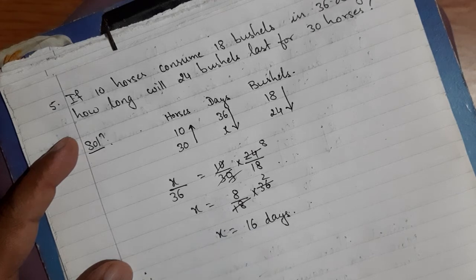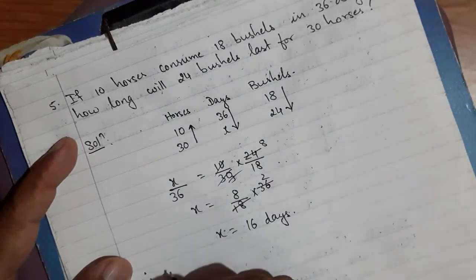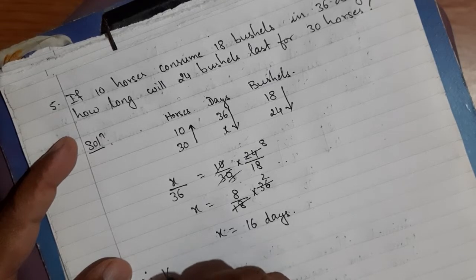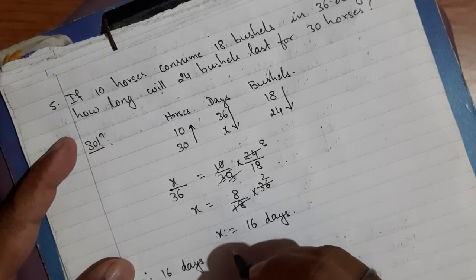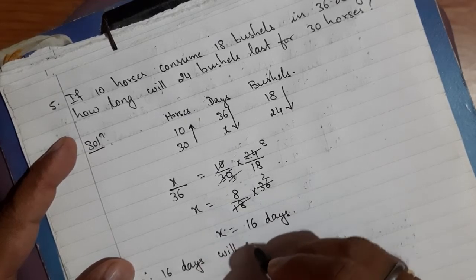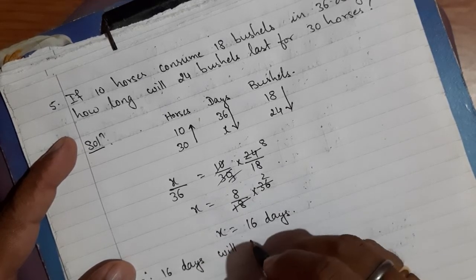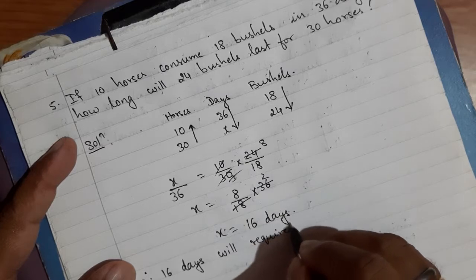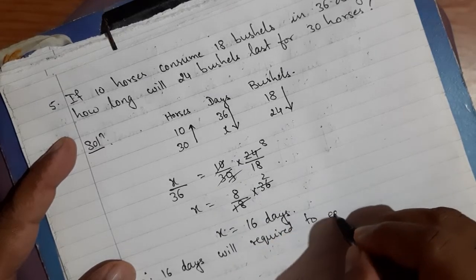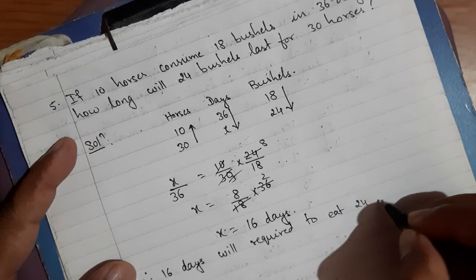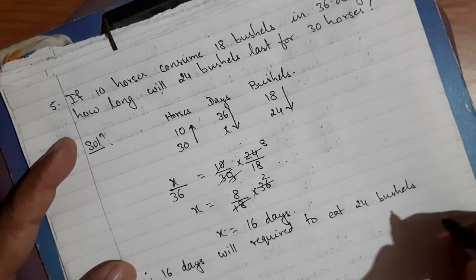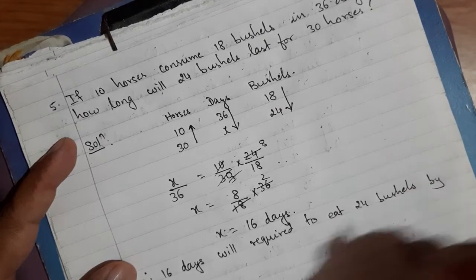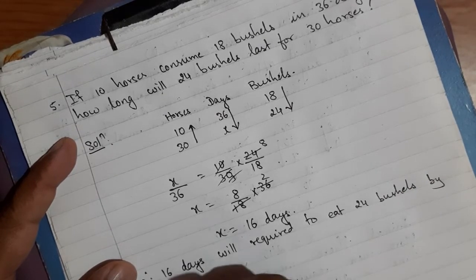Therefore 16 days will be required to eat 24 bushels by 30 horses.